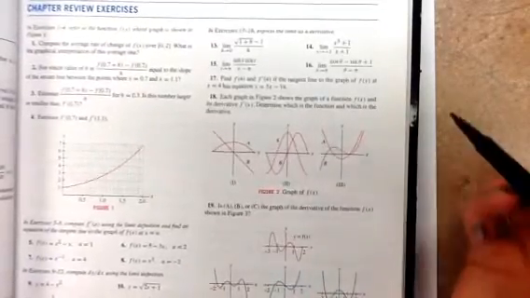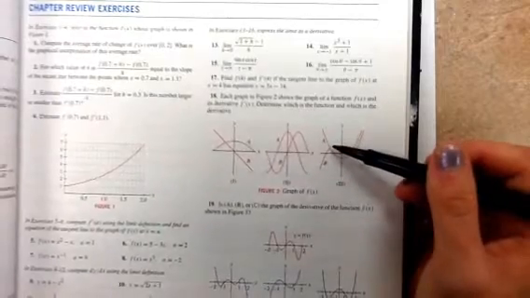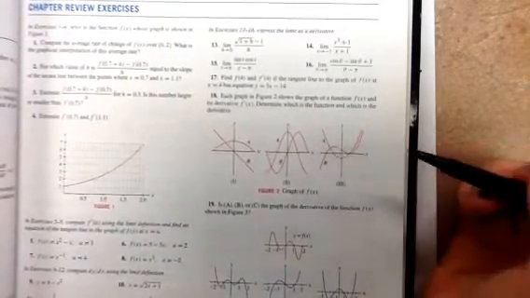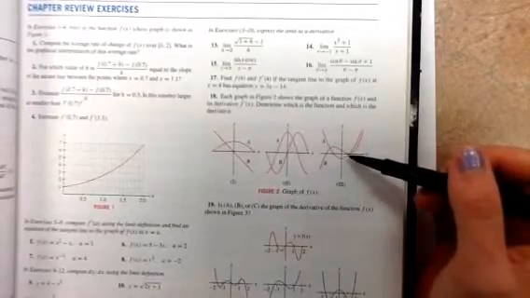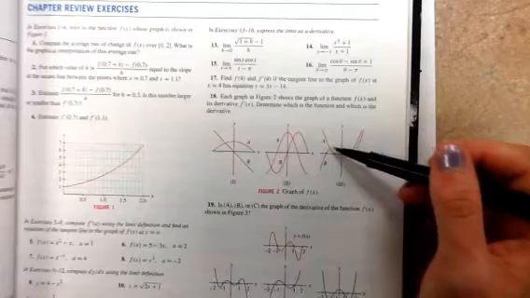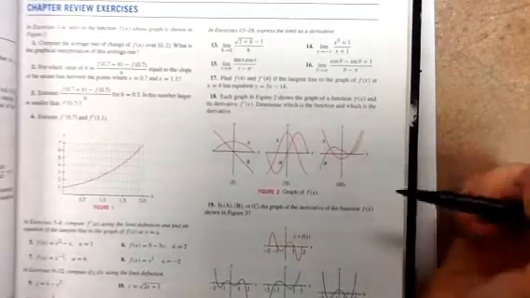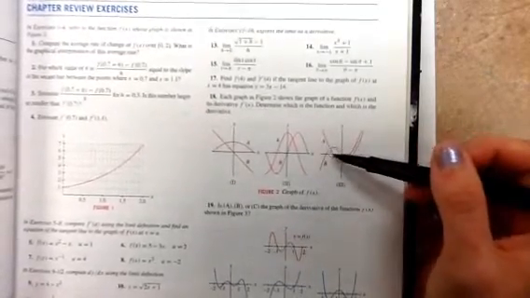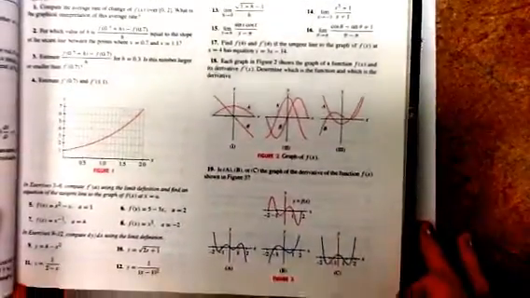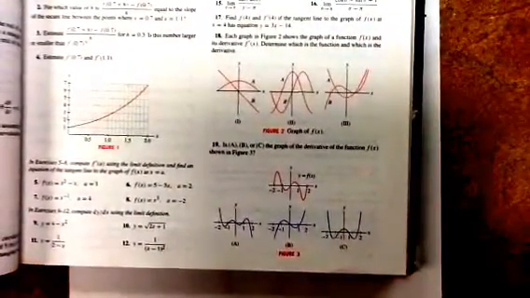But again, some features to look out for. See how this has a local max right here, and this is on the x-axis. Then we've got a min right here, and this is right on the x-axis. And B goes from increasing to decreasing to increasing, and A is positive, negative, positive. All right, 19. Which one is the derivative?